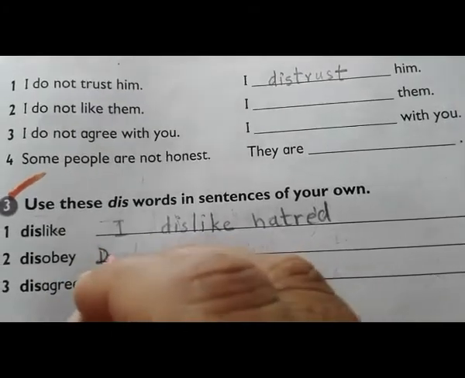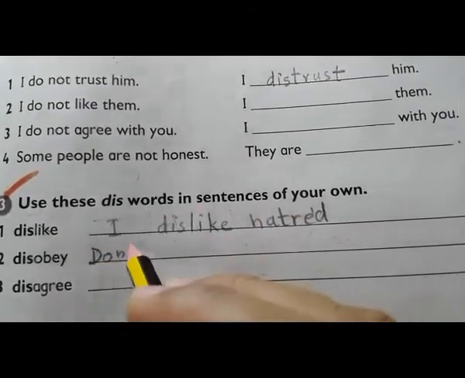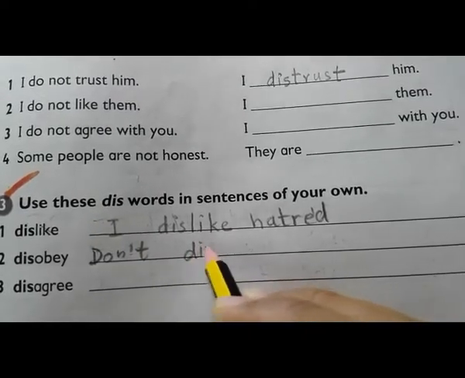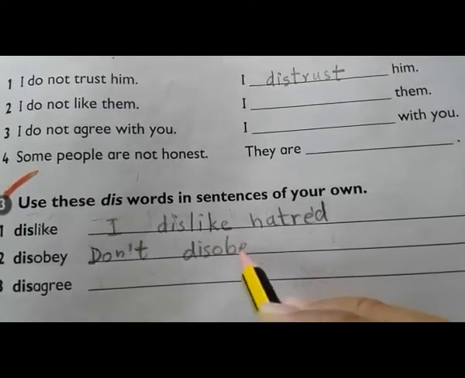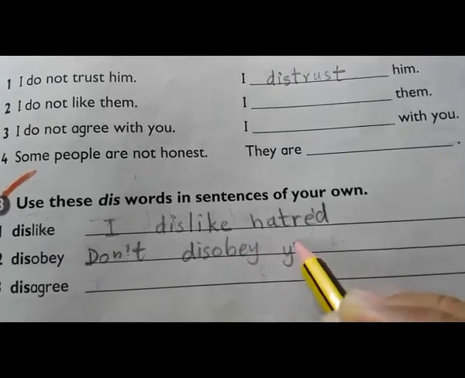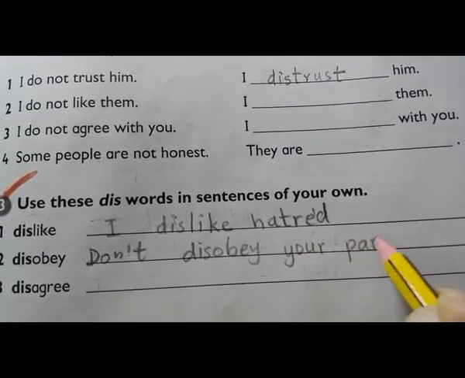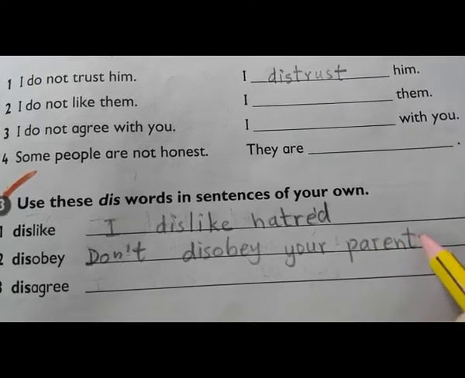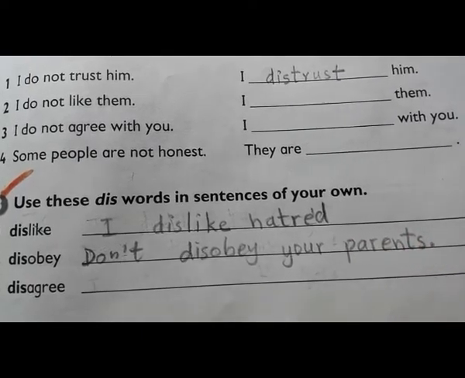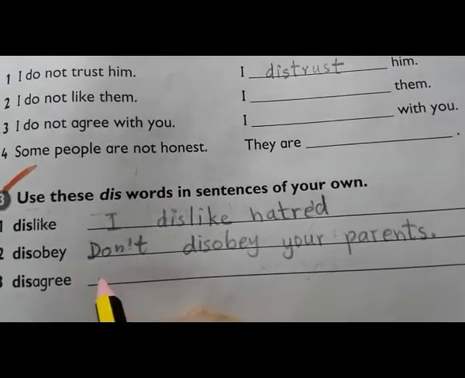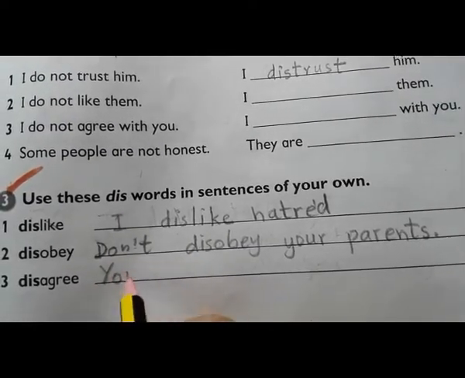Don't disobey your parents. Disagree. You can disagree.